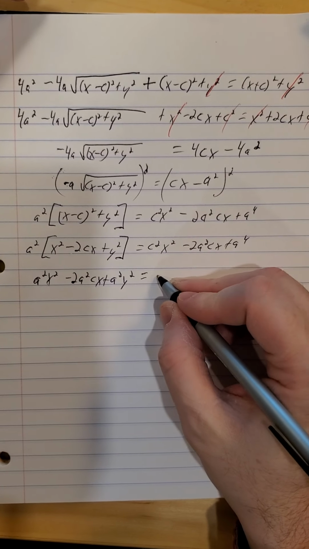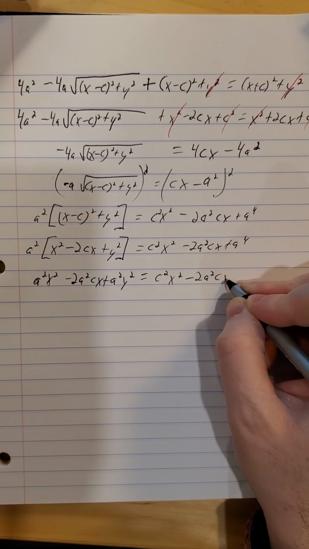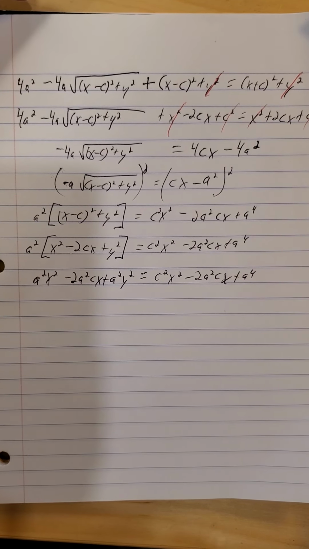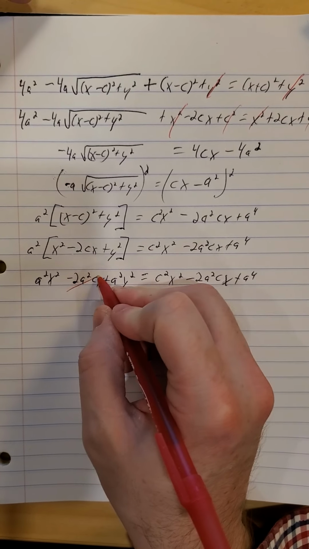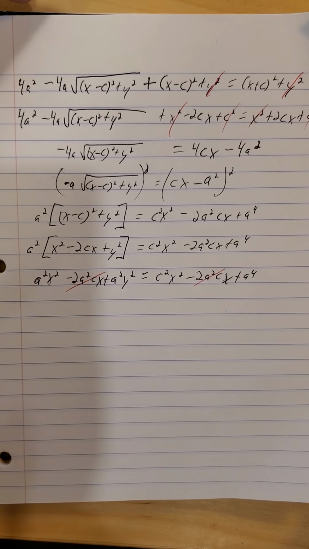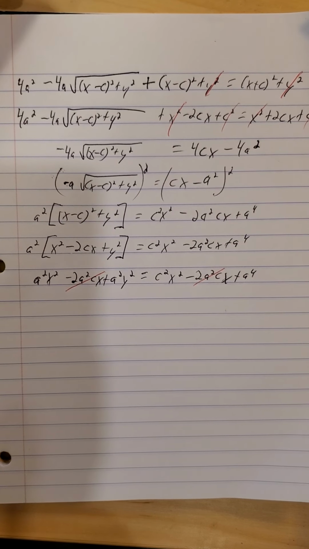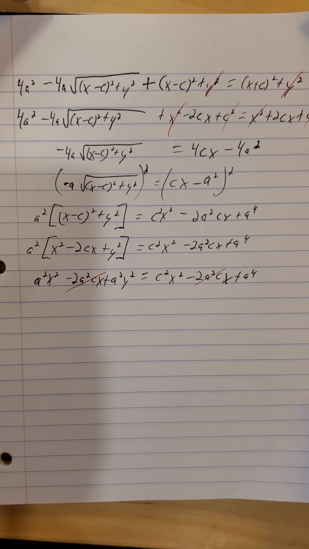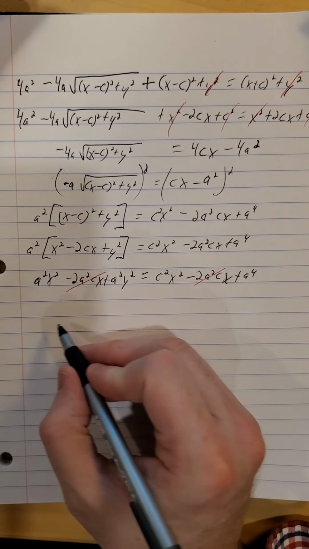So on our right hand side, we've got our c squared x squared minus 2a squared cx plus a to the fourth. And we do get a little bit more canceling here. We have a minus 2a squared cx and a minus 2a squared cx, so those will drop. So now everything with an x or a y, I'm going to move to the left side. Everything without, I'm going to move to the right side.